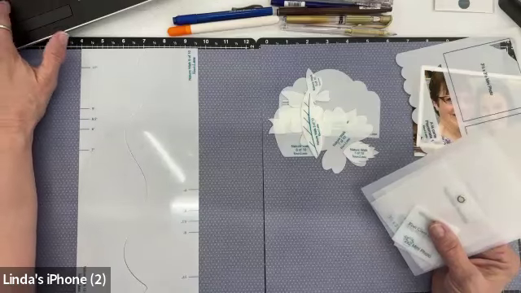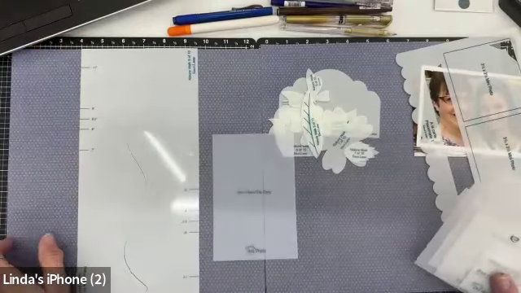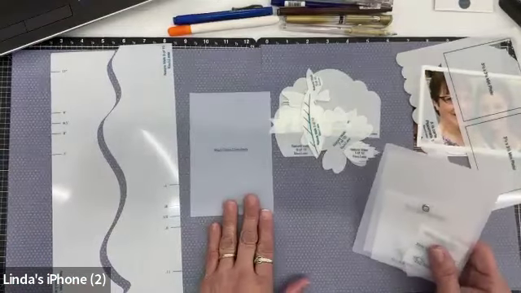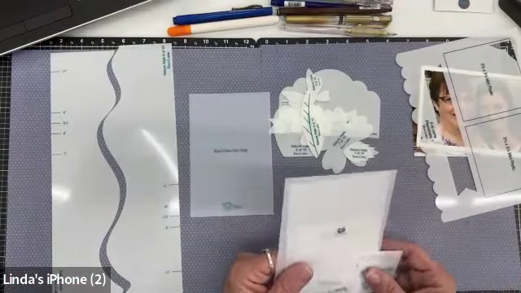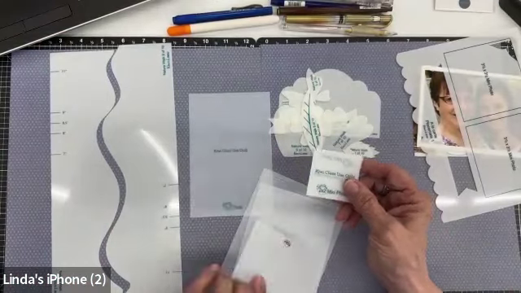Let's see. I'm frozen right now. So, okay. This is the photo templates. The main photo templates go from 3x4 all the way up to 5x7. The mini photos go 2x2 all the way up to 3.5 by 3.5.